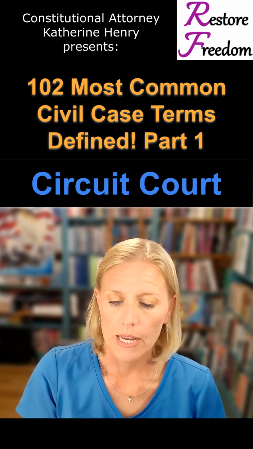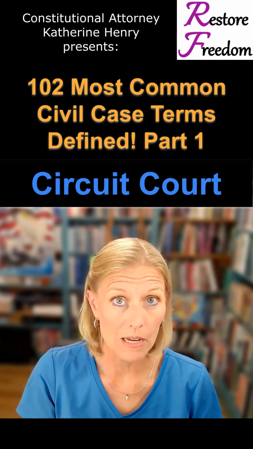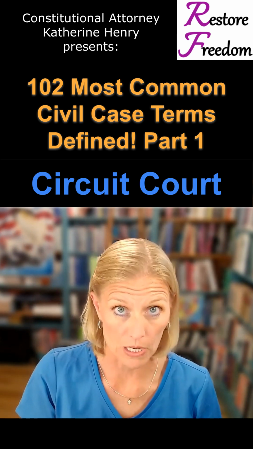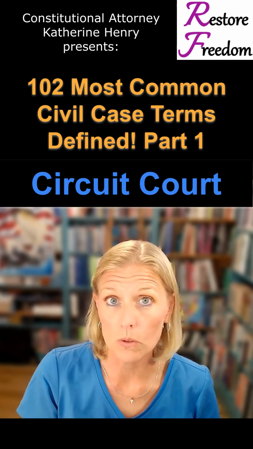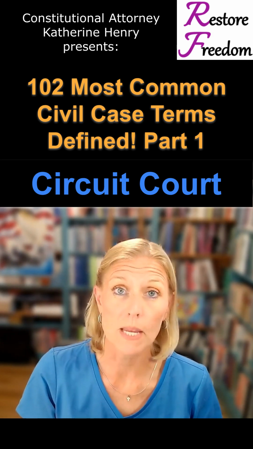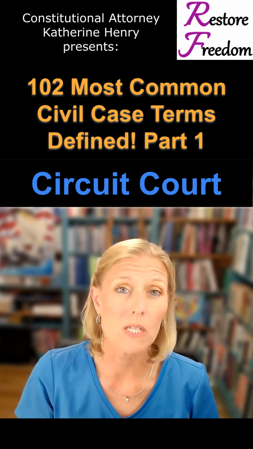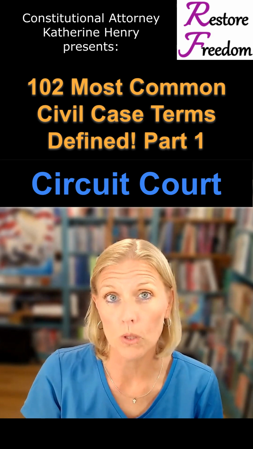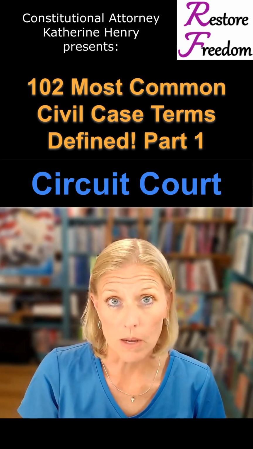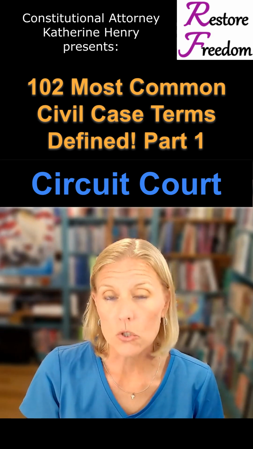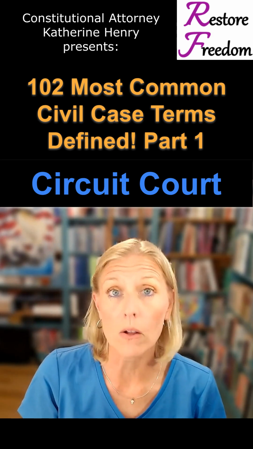Circuit court. It's the highest trial court of original jurisdiction in many states, such as Michigan. Some jurisdictions have multiple different trial courts, perhaps a probate court, a district court, and a circuit court. And generally speaking, where you have multiple different kinds of trial level courts that are not appellate courts, the circuit court is generally the highest of all of those trial level courts.